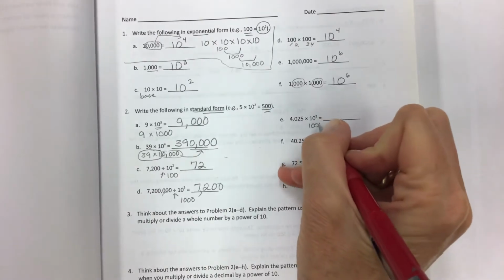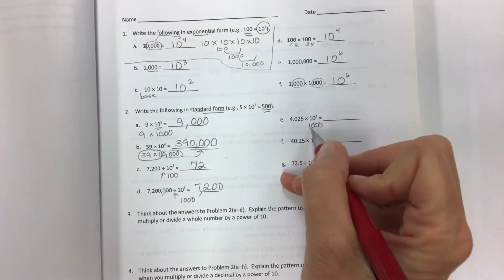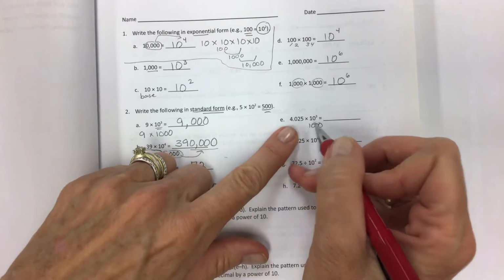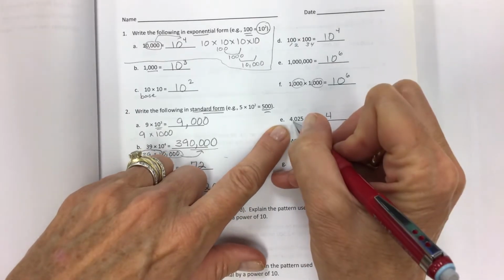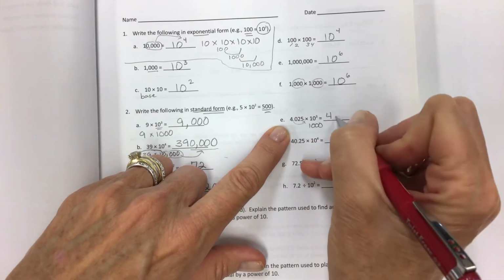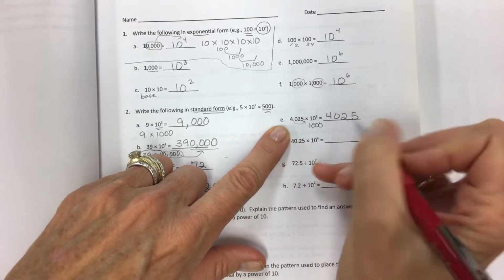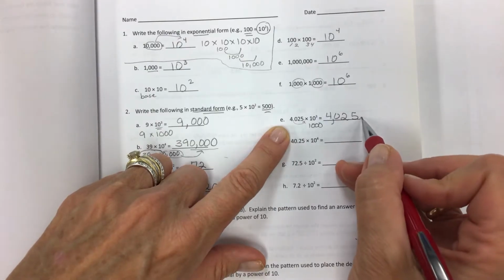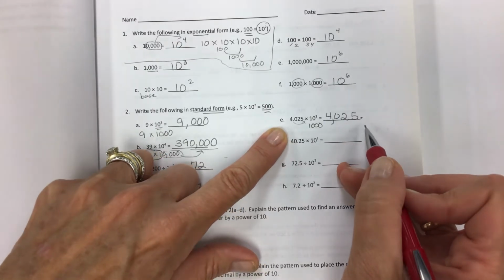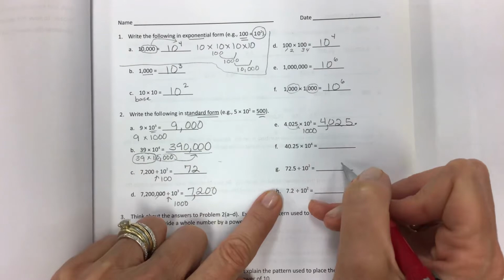Move up here. I have multiplying by 1,000, which means this is going to be 3 shifts to the left, which means if I move my decimal to the right and plop it in, I end up with 4,025, and the decimal is here. You don't have to put the decimal. I'm just showing you that's where it is because this is now the ones place.